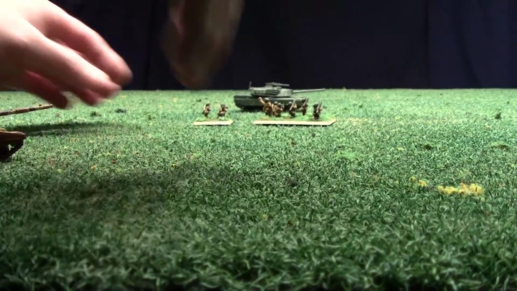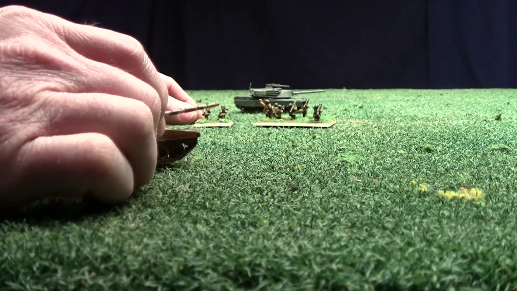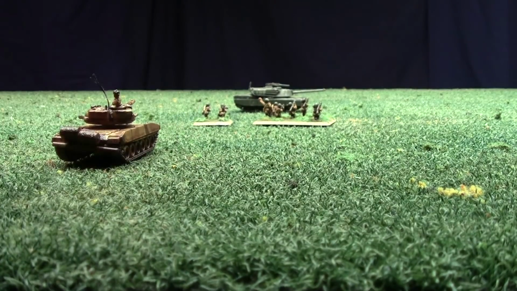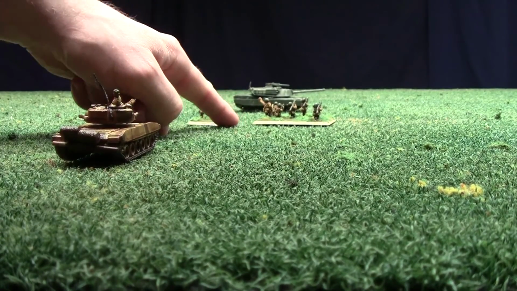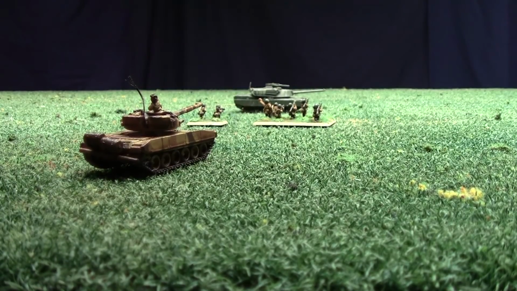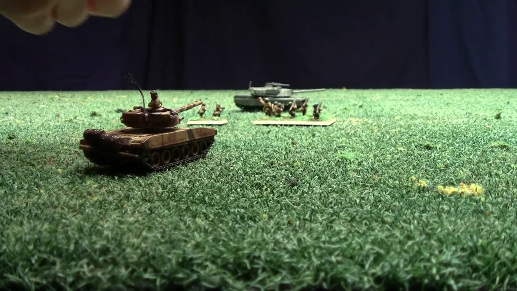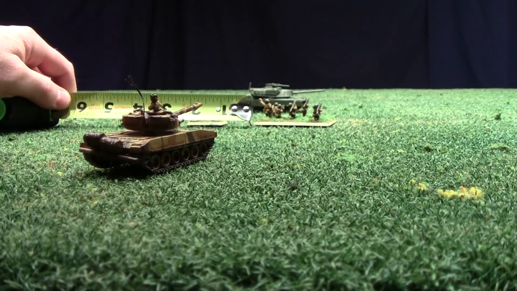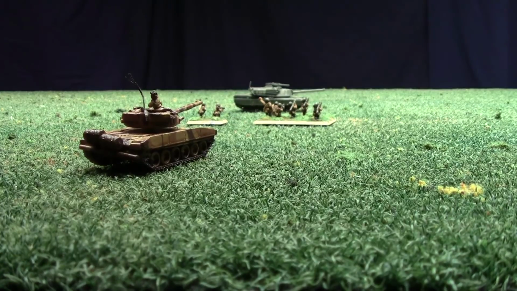But let's say that this Abrams, or this T-72, really wants to shoot this Abrams. There's called a gap rule. Basically, if it's shooting through, it can get a line of sight through this gap. And if this gap is 3/4 inch or more, which this one's about 1 inch, it can shoot between there.